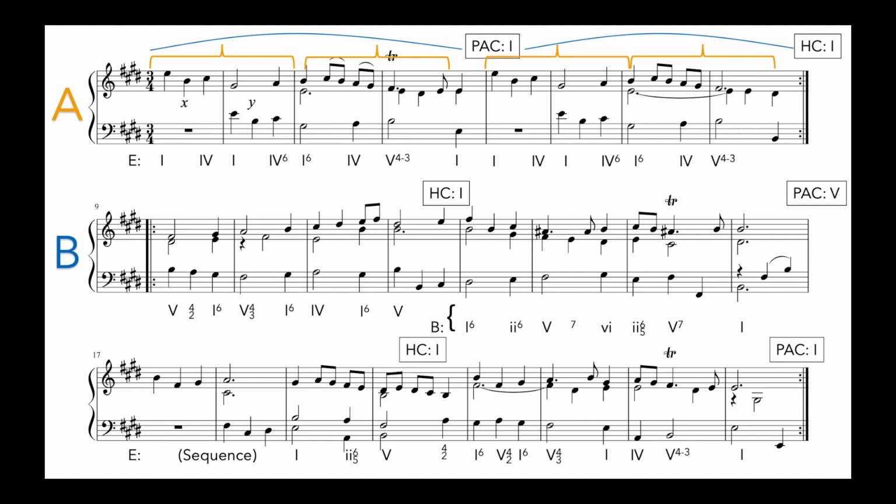Notice that in the second phrase of my A section, I've got the same motive X and the same motive Y. And this time I've got a different cadence. So the first time I've got a PAC in 1, and the second time I've got a half cadence in 1. Okay, so this structure together is what we call a reverse period. Remember, a period has to have a stronger cadence at the end. Well, this one has the weaker cadence at the end, so it's kind of backwards. But it's still a period.